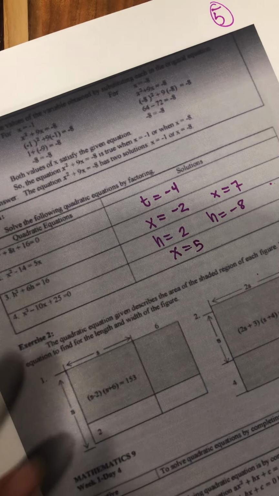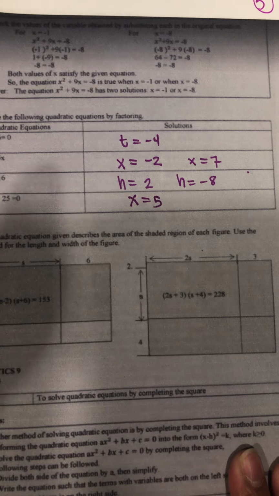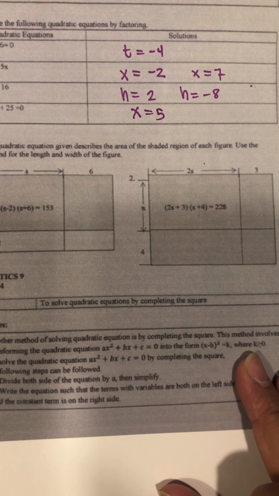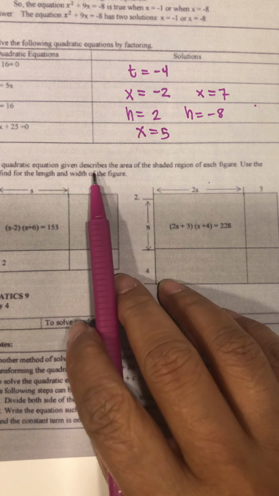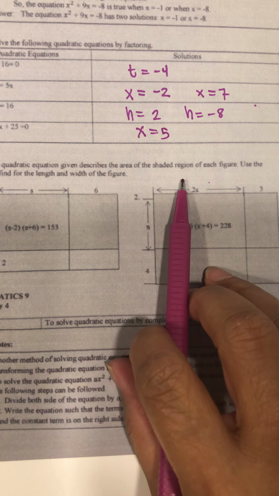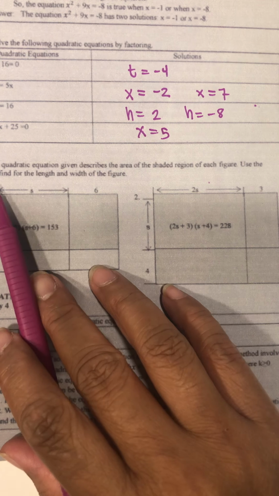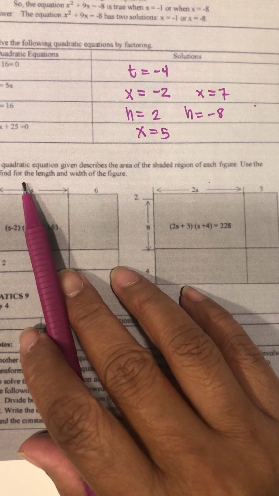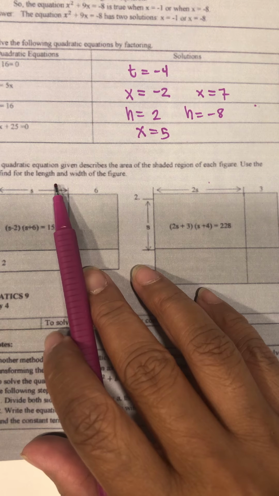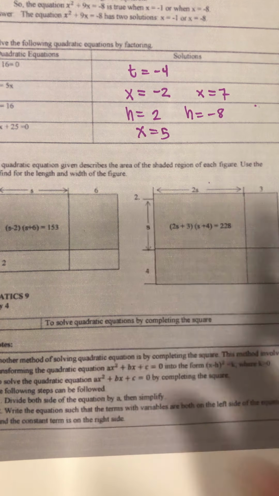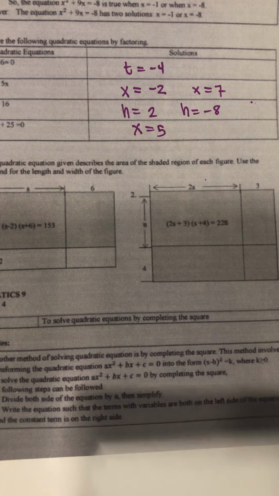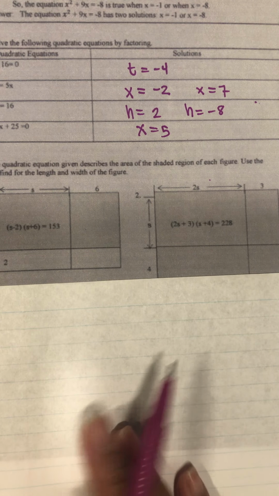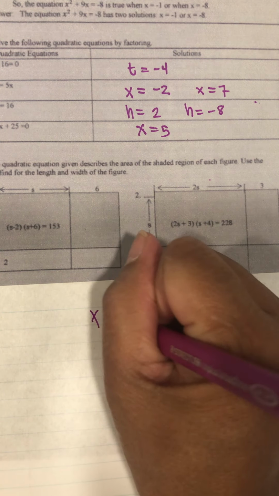All right. So now let's take a look at your exercise number 2. It says the quadratic equations given describes the area of the shaded region of each figure. Use the equation to find the length and width of the figure. All right, so you were given that your equation is x minus 2.